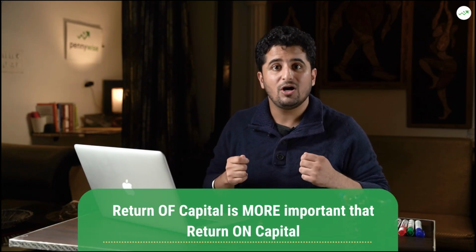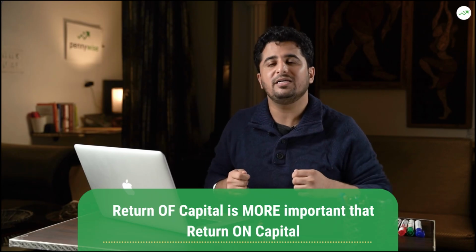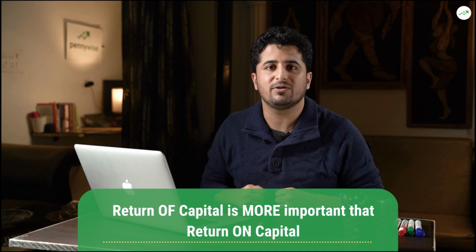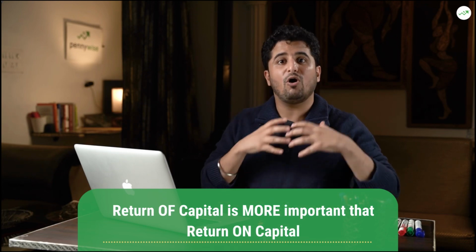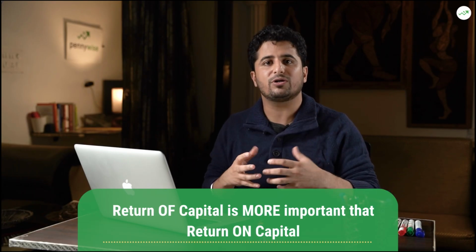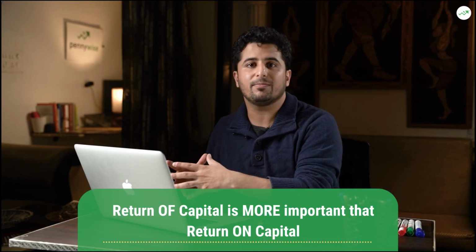The first one, safety. Return of your capital is much more important than return on your capital. Return of your capital means your principal, is much more important than return on your capital.